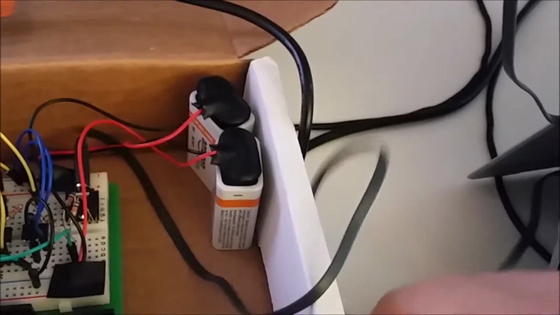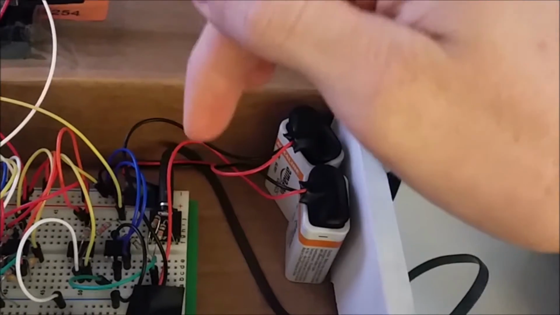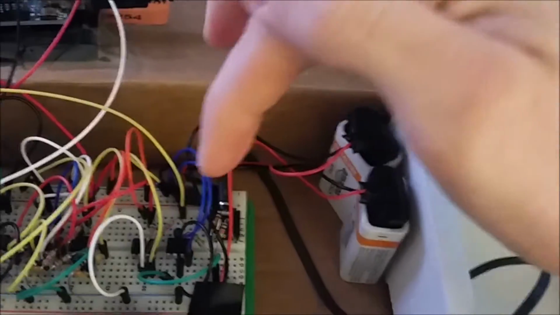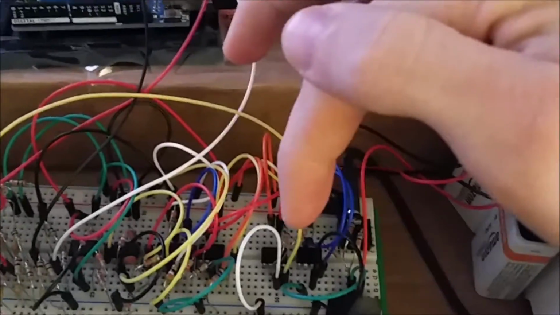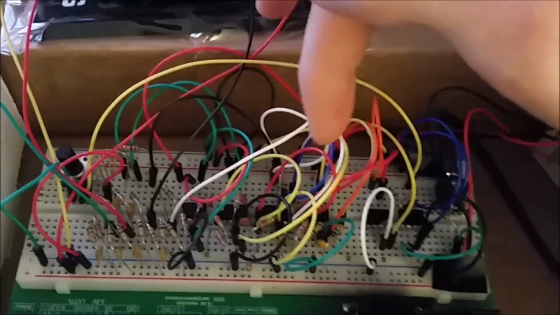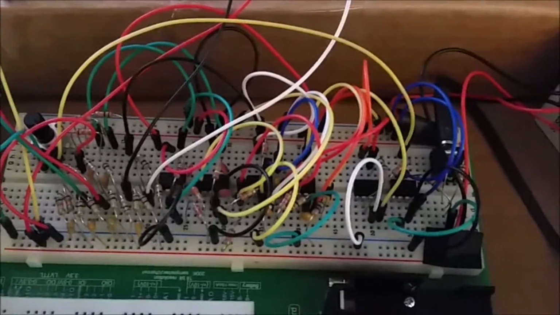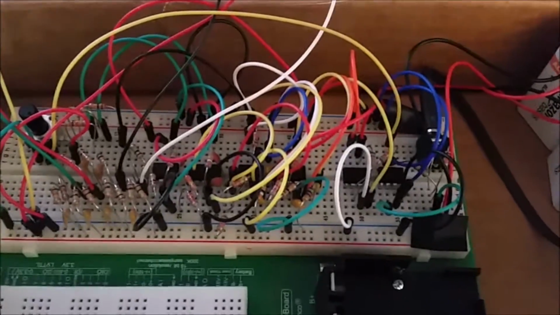First we have the audio input coming to this point right here. The stereo signal is converted to mono at this point. The next stage is the amplifier. It amplifies the signal, and then that signal is passed through narrow bandpass filters. I've got 4 active narrow bandpass filters here, and they allow the signal to pass through depending on the frequency of the signal.